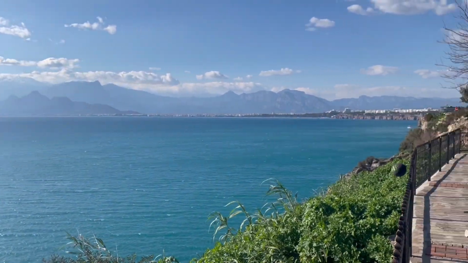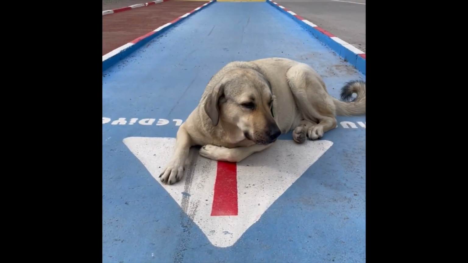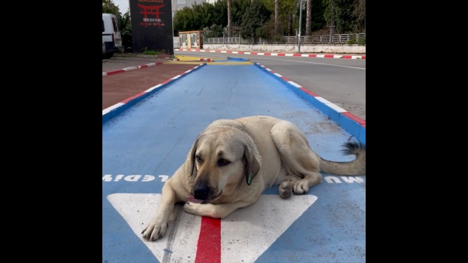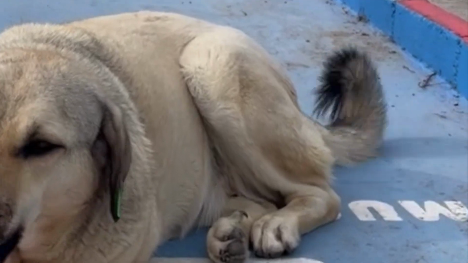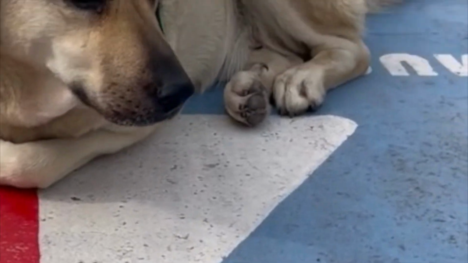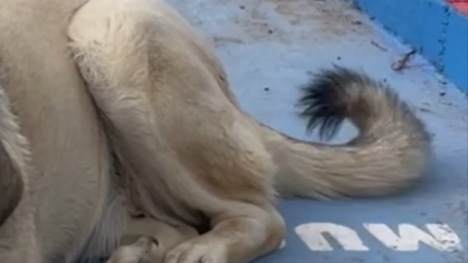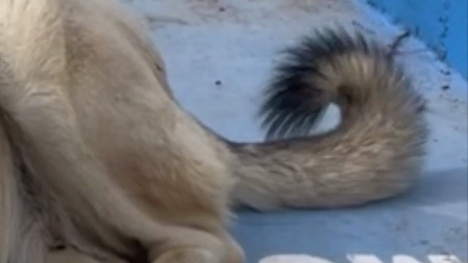Fantastic. And look at this dog. Don't you love this about dogs? They try and play it cool, but they can't because their tails always start wagging. The tails give it away. This is why dogs are very bad at playing poker, because when they get a good hand, they try and not show it, but their tails start wagging. So they might have a good poker face, but they don't have good poker tails.